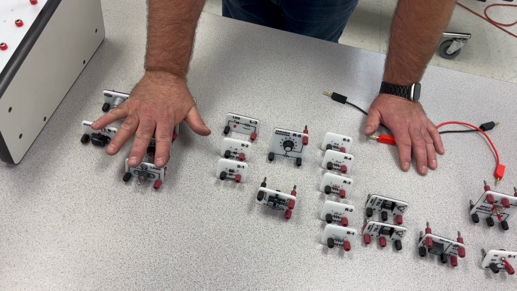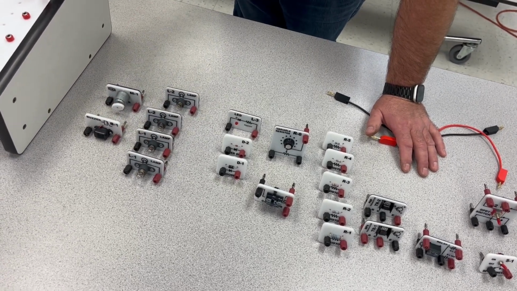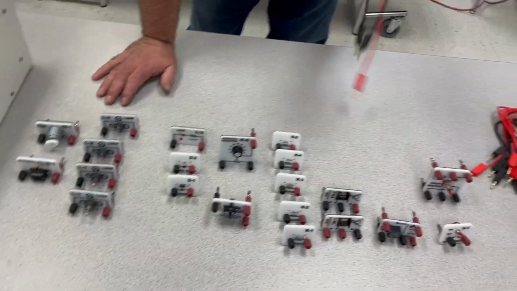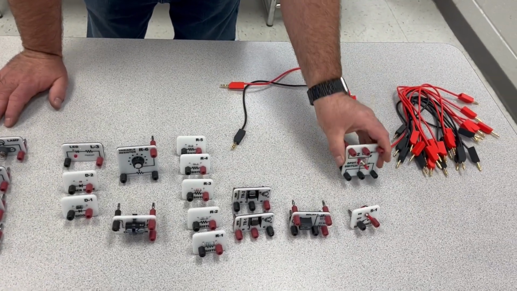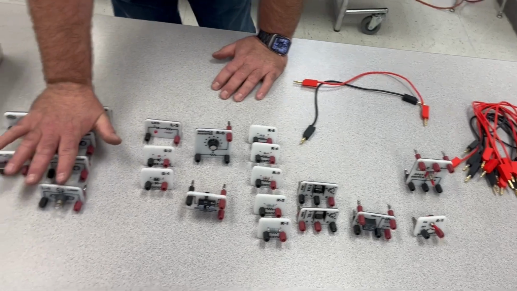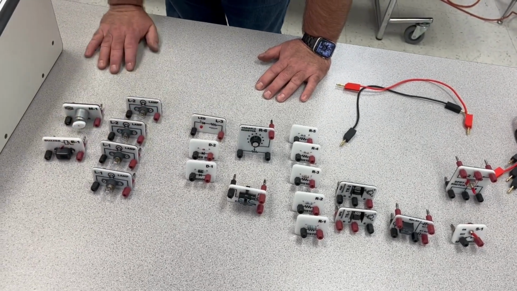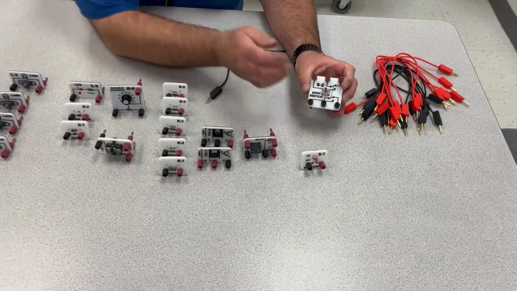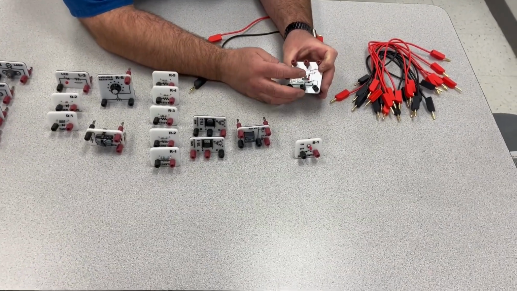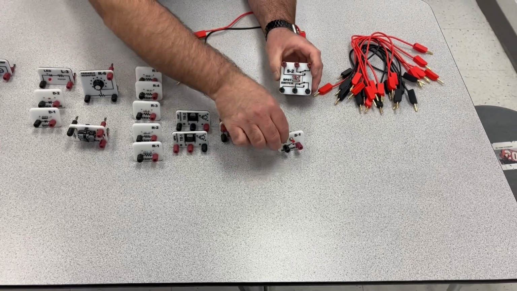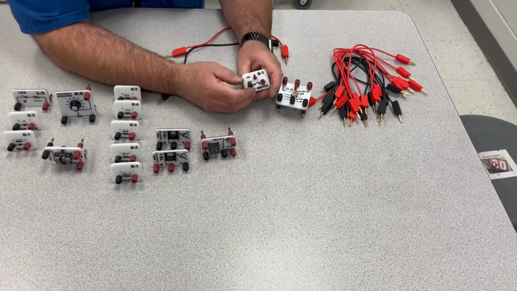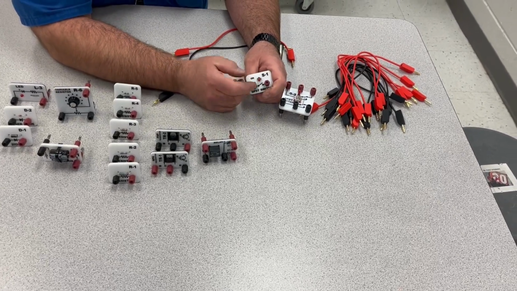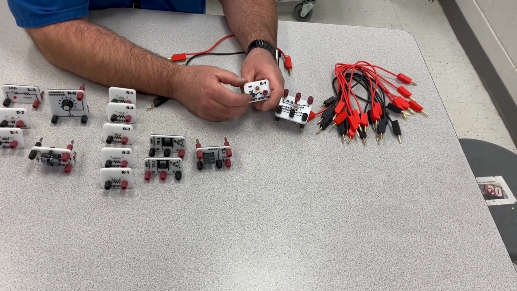So in a circuit, we're going to have a battery, wires, switches, and a load. And we want all of that electricity to go to the load. These different types of switches will turn the circuit on and off. It closes the circuit or opens the circuit.